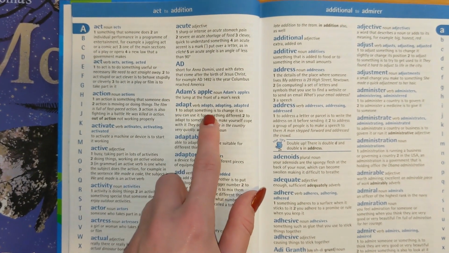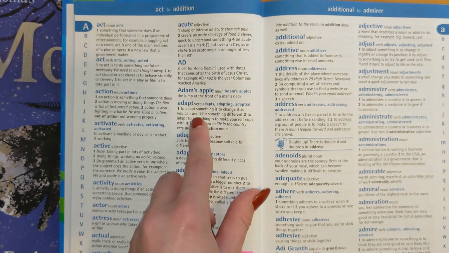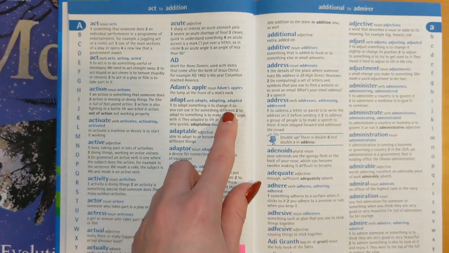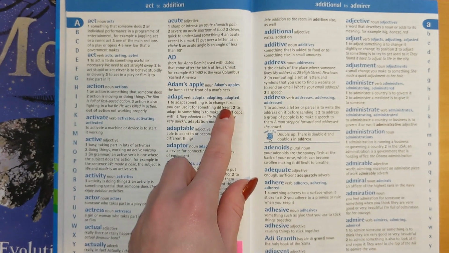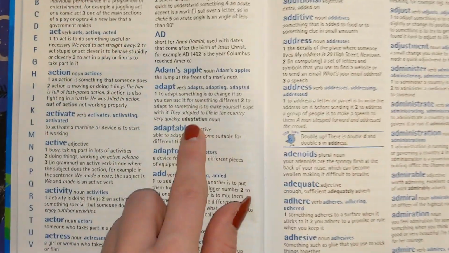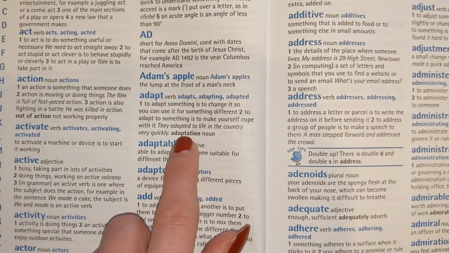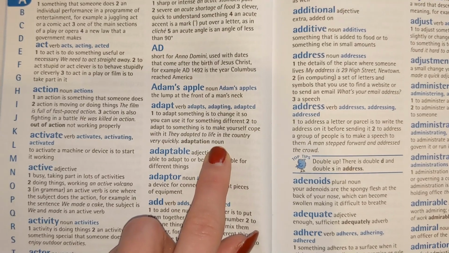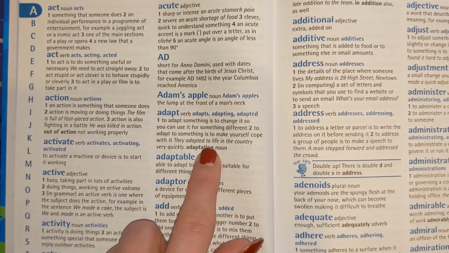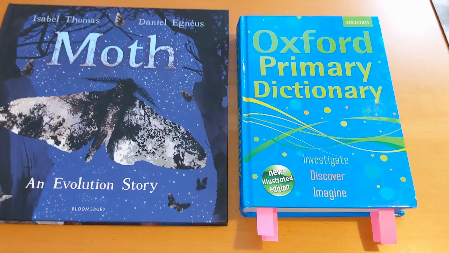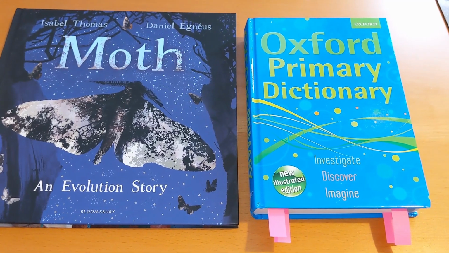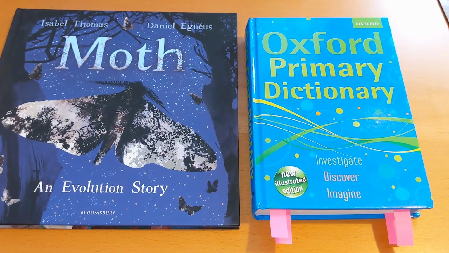It says to adapt something is to change it so you can use it for something different. So if something adapts, it is changing so that it can cope in a different place or for a different reason. And here is our word adaptation. So adaptation is the noun version of the word adapt. So I'm going to add that to my dictionary. I would like you now to pause the video and see if you can find out the definitions for the words hope and survival.